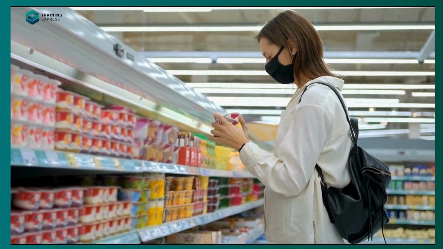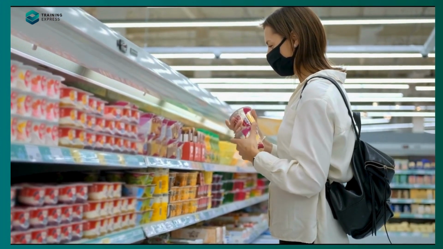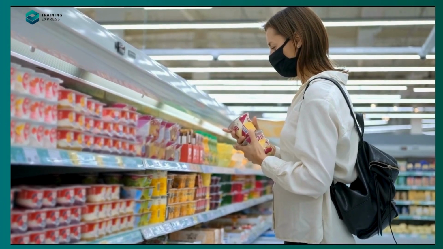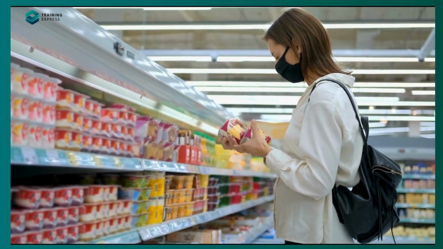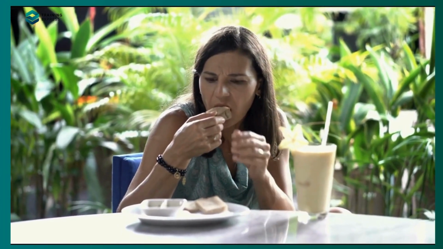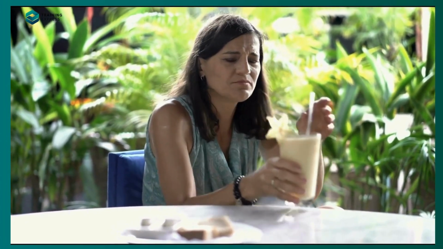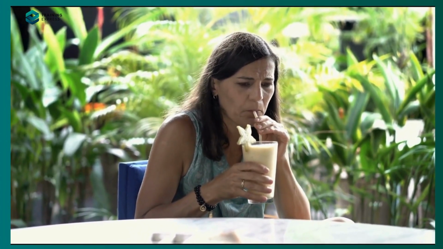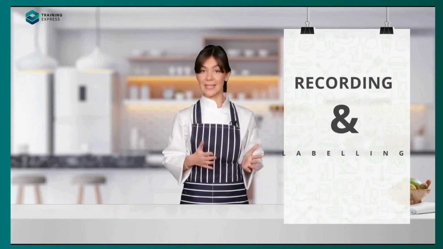Best before or expiry dates are concerned with food quality and indicate the length of time in which the food is at its best. After this date, food may not be spoiled but might be discoloured or lose flavour or texture. Most foods can be sold beyond their best before date, but the customer knows the food may not be at its best. The next thing you should know about is recording and labelling.